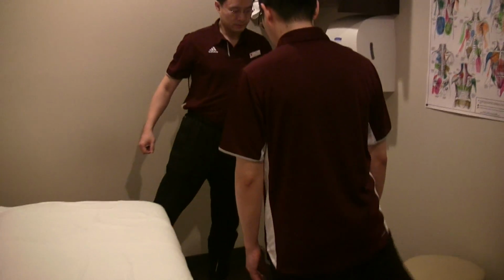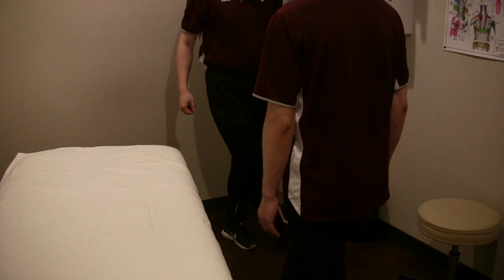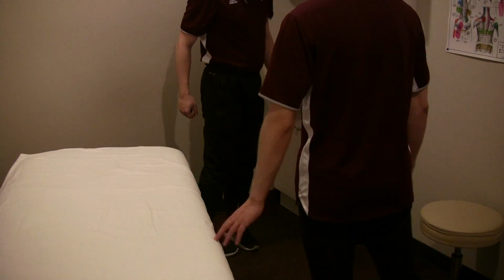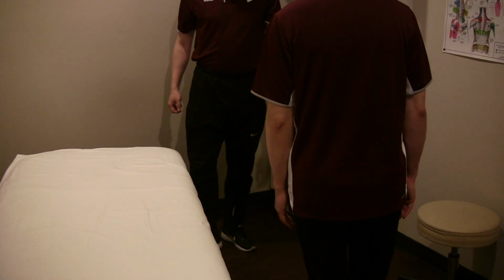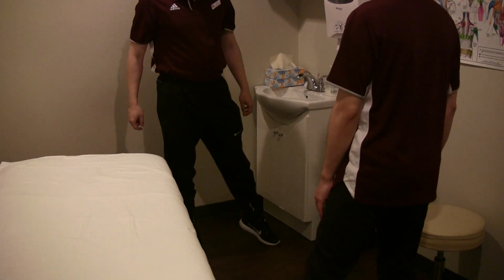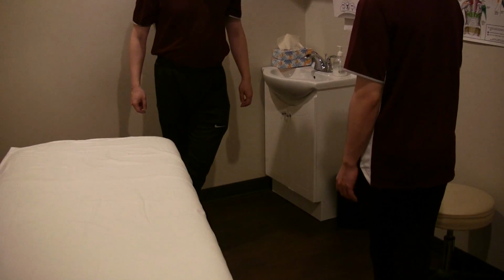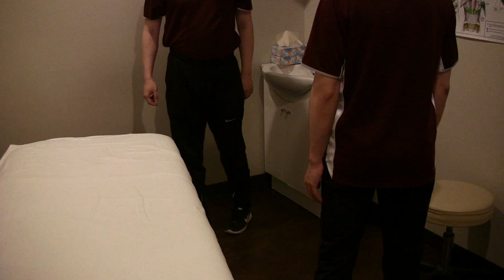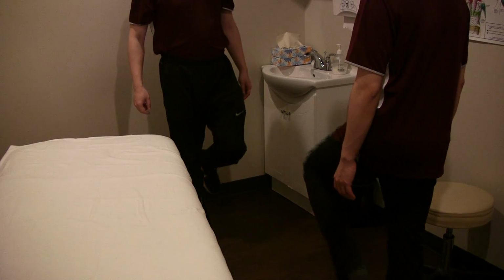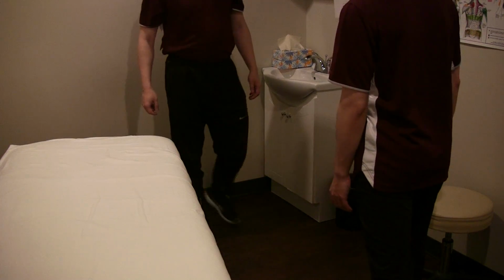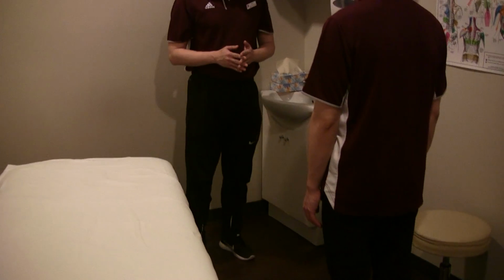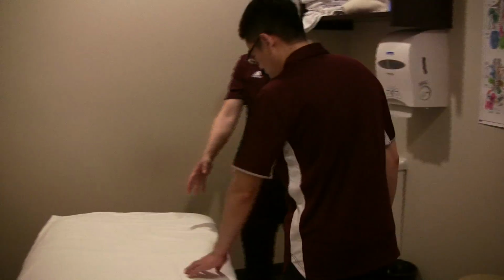Okay. Abduction, adduction, flexion, extension, internal rotation, and external rotation. Any pain? Okay. And then the left side, same movement over here. Abduction, internal rotation, external rotation. Now going to flexion. Any pain? Going to extension. Okay, I can find the left side is a little bit weaker because of the pain. And can I have you lie on the massage table here, facing up?